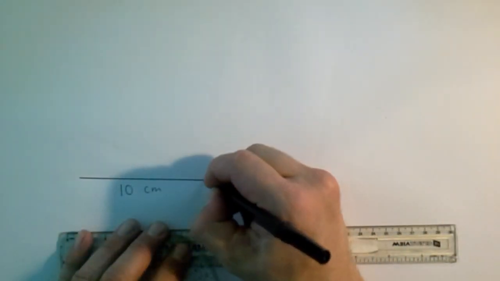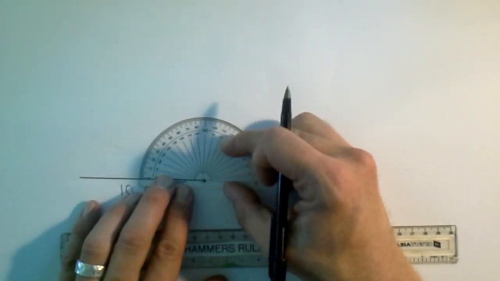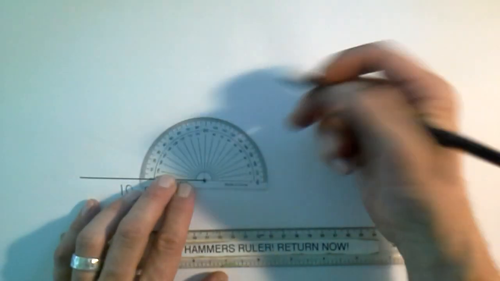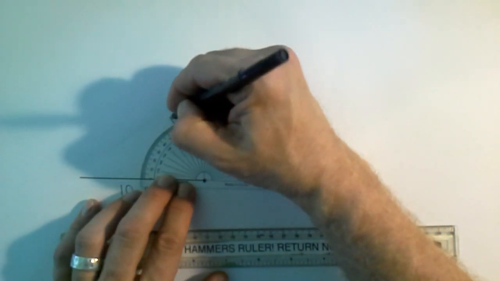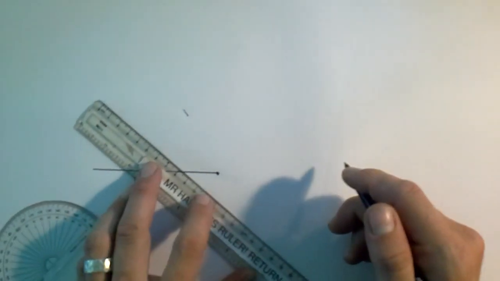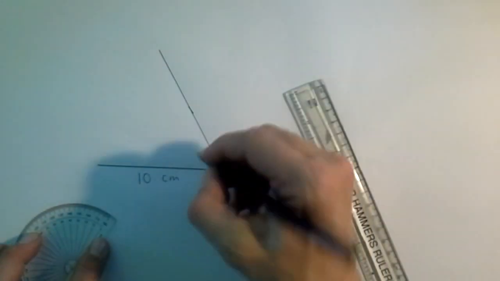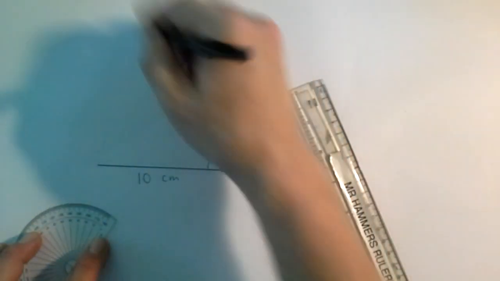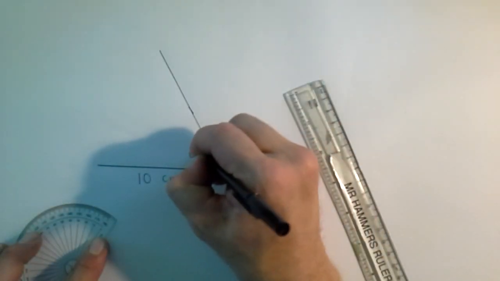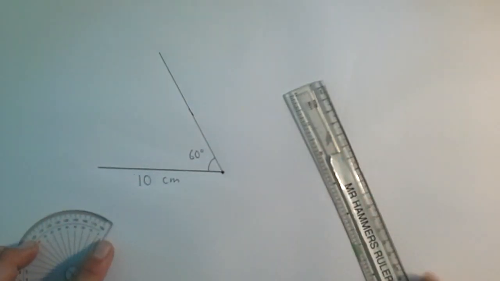So I'm going to mark my vertex nice and large here. Let's make an angle. What's a good angle? 90? 90 is too predictable. There's my 60. I'm going to connect my 60. I'm going to draw that way out there. Doesn't matter, when you have a line going off an angle, it doesn't matter where you draw it. Here's a 60-degree angle.